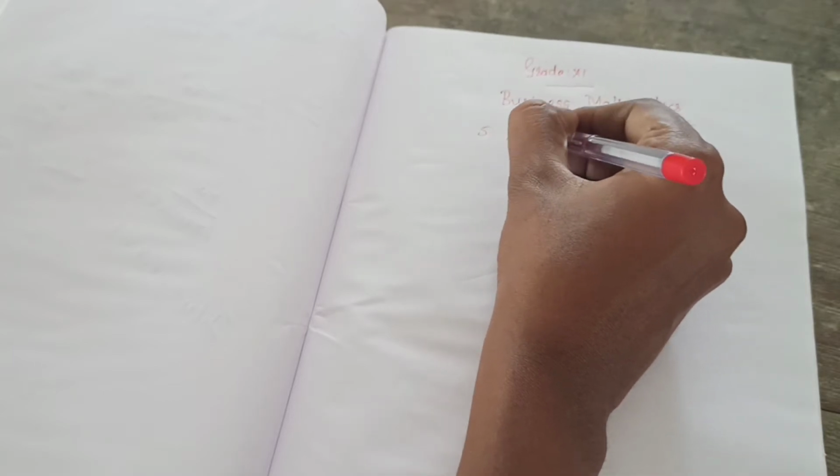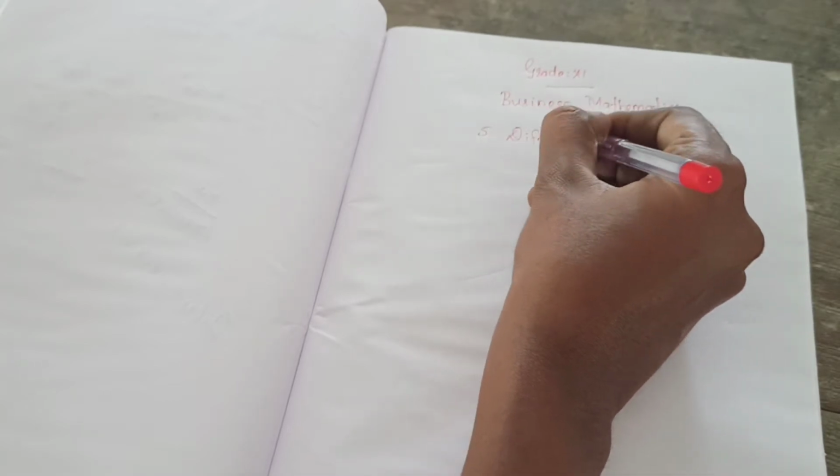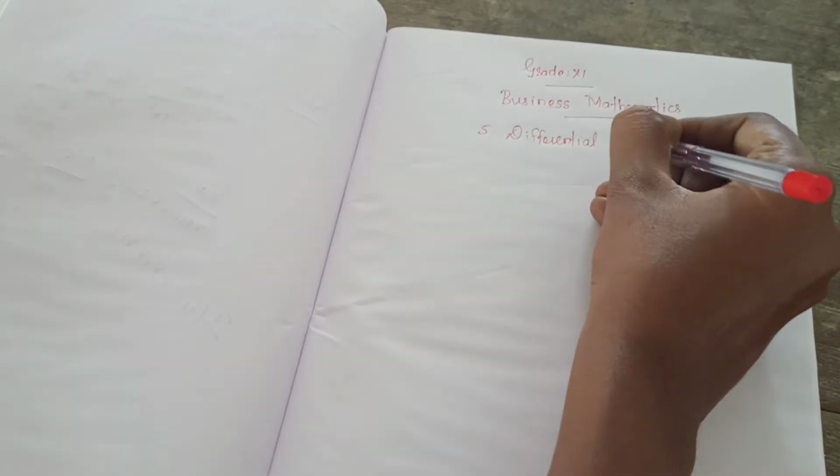We are dealing with our fifth chapter, differential calculus, correct? We have learned something about limits in the last class, so we will continue that. We have completed example 5.23. There are three more examples. We will complete those, and afterwards we'll move to the 5.2 exercise.